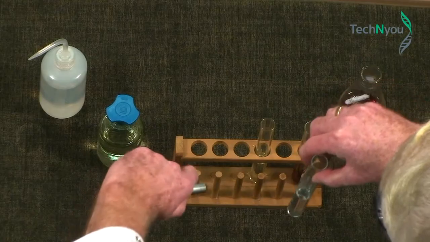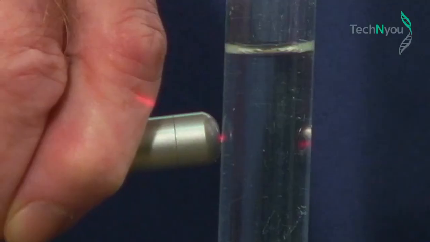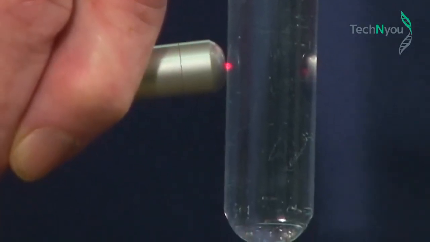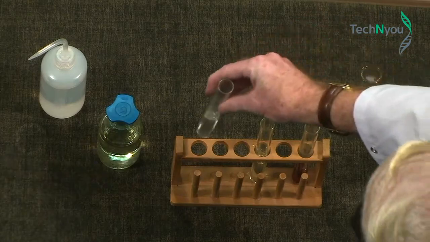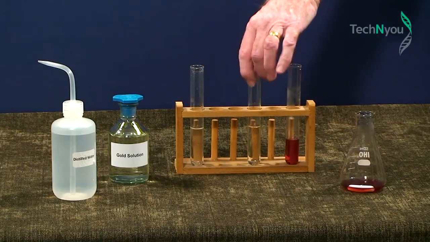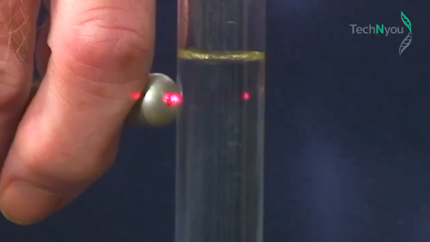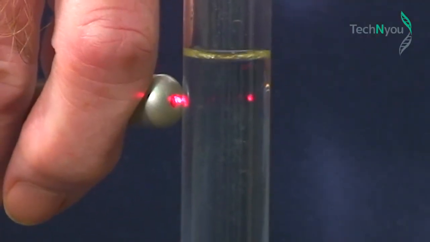If we shine this beam through the test tube with distilled water, you'll see its entry and exit points, that's all. There is no visible passage of light. If we shine it through the original gold chloride solution, we get the same result. No passage of light. It's just a bright spot on either side.